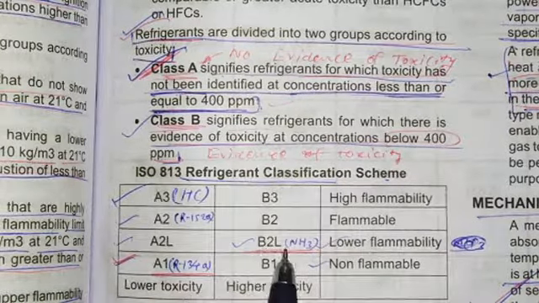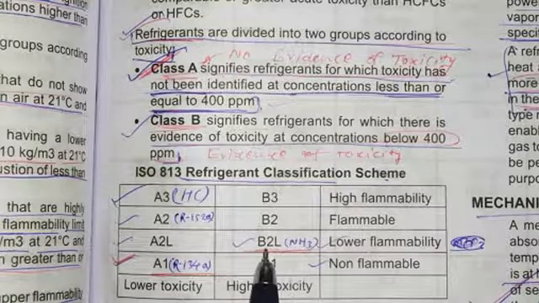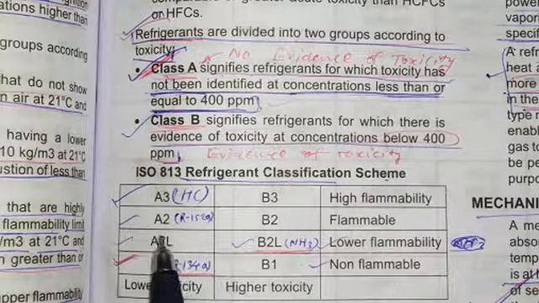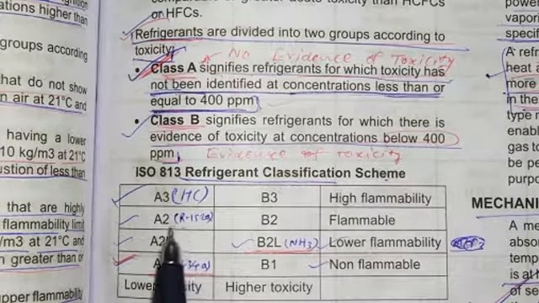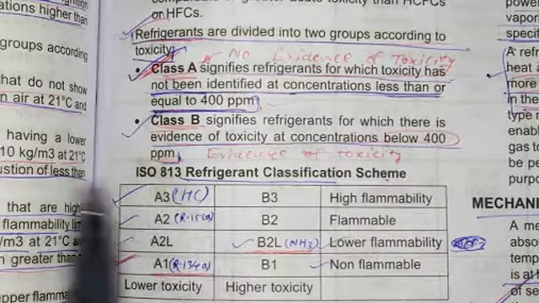And B2L has lower flammability and it is toxic too. So this is ammonia. And A2, this is R152a. A3 is hydrocarbon.